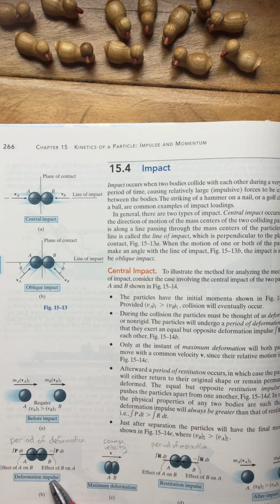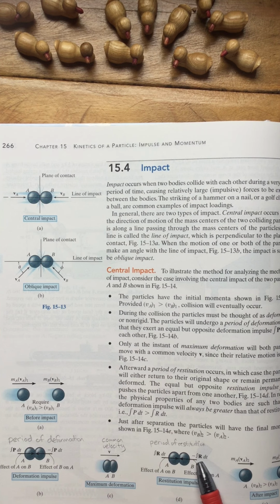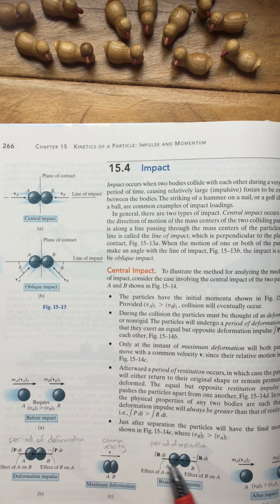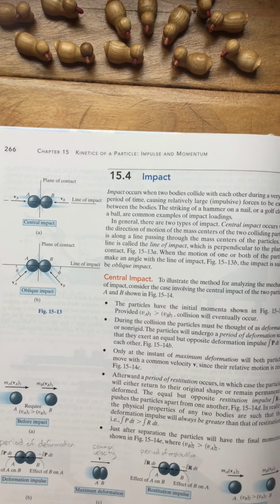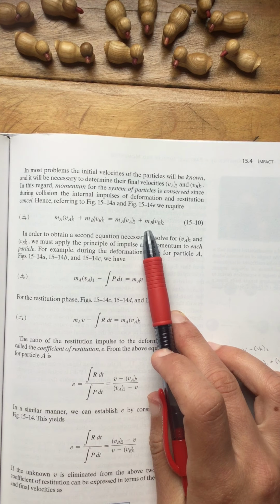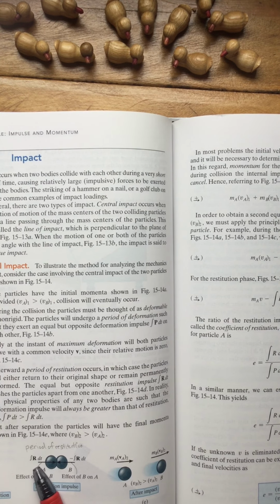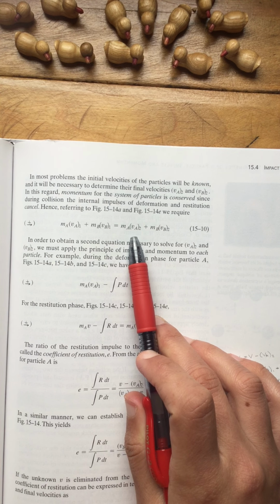During the deformation impulse, they call the force P. During the restitution impulse, they call the force R. But it is true by Newton's third law that the impulse would always have the same magnitude but the opposite sign. So when you use the impulse momentum relationship, the net impulse from the normal forces would be 0. So that gives us equation 15.10.